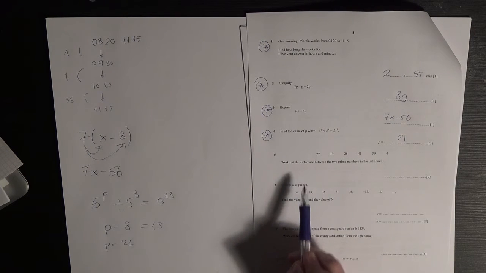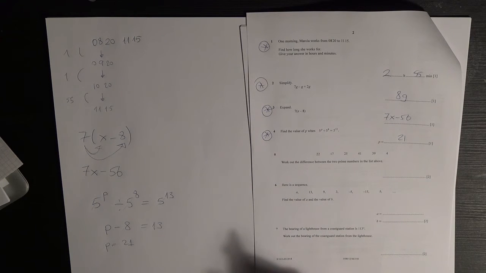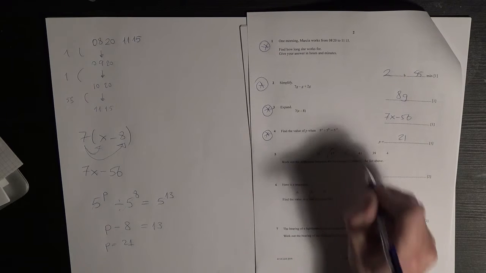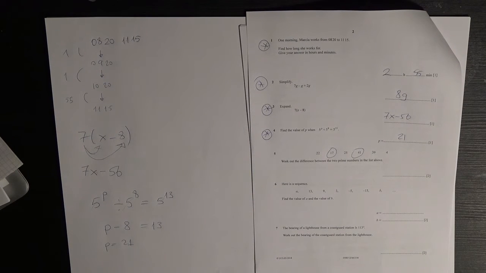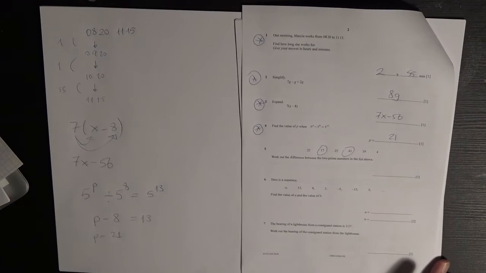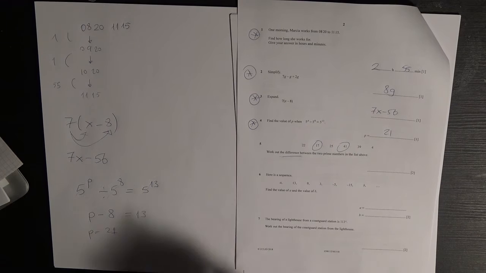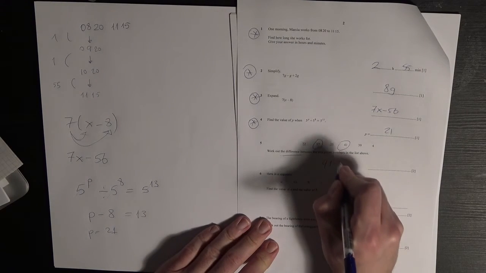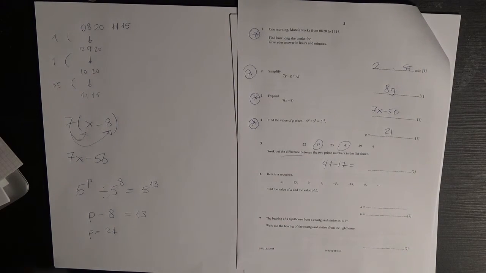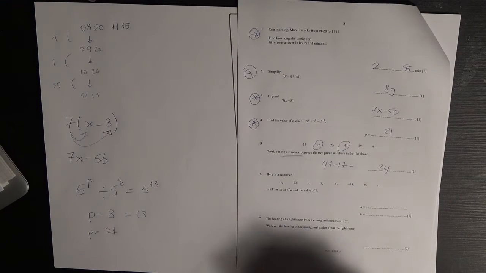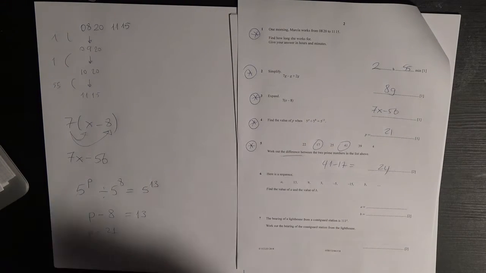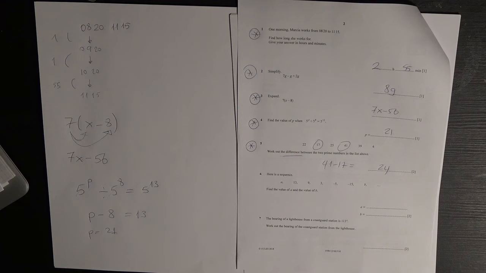Work out the difference between two prime numbers in the list above. Some people found the prime numbers, 17 and 41. Prime numbers mean that they can only be divided by themselves and 1. And they didn't calculate the difference. So the difference is 41 minus 17. It is 24. Okay, so you already know this one as well. I just need to find my calculator, but I'll do it now.